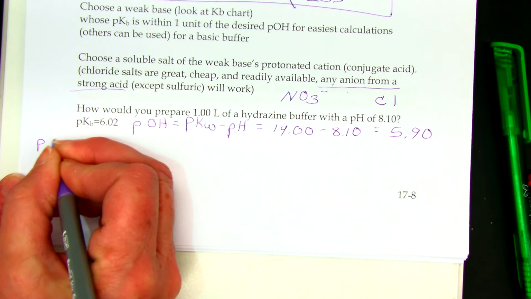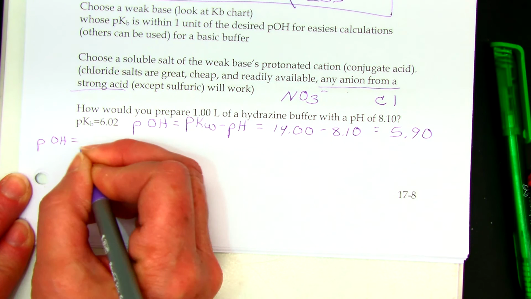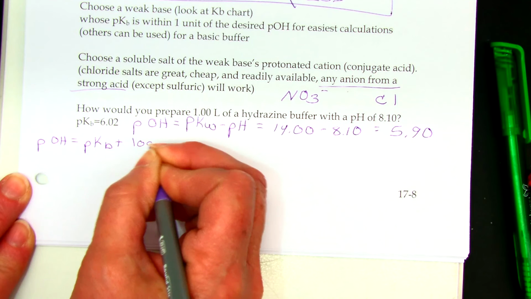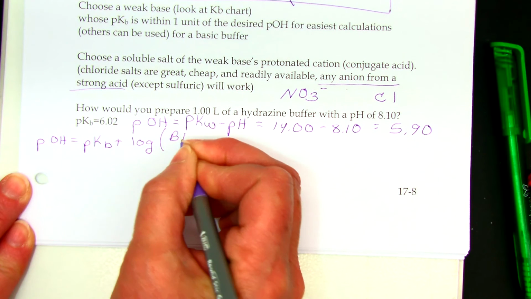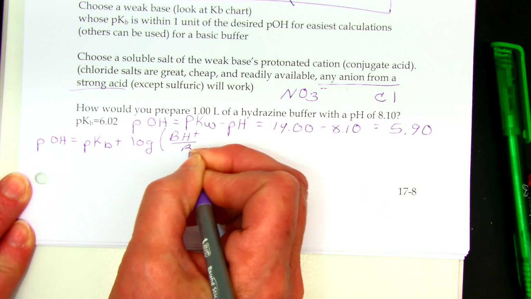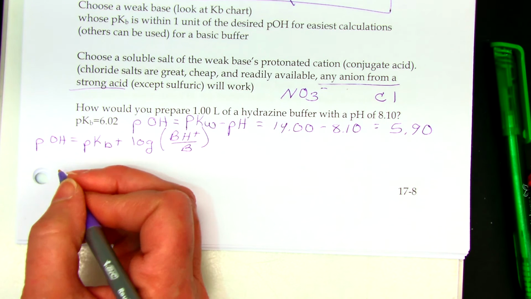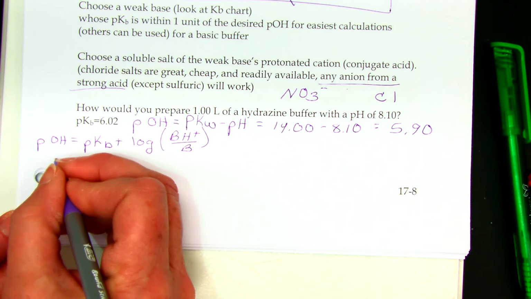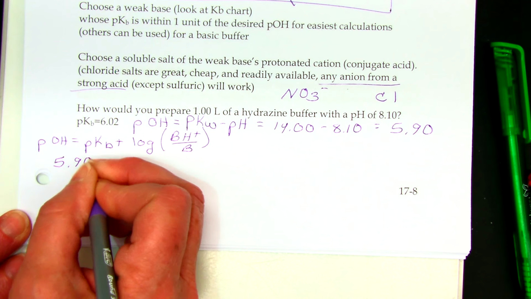So we know that the pOH is equal to pKb plus the log of BH+ over B. So we can now plug in our numbers. My pOH is 5.90.